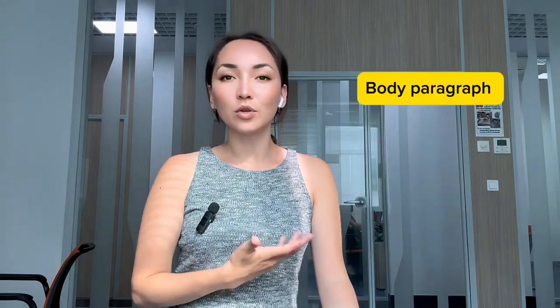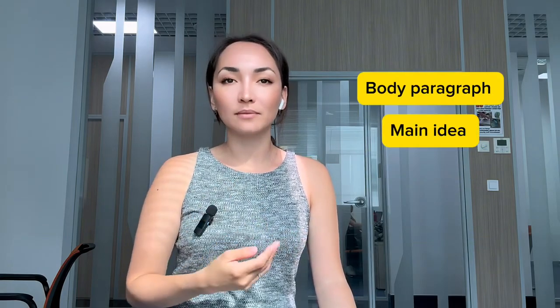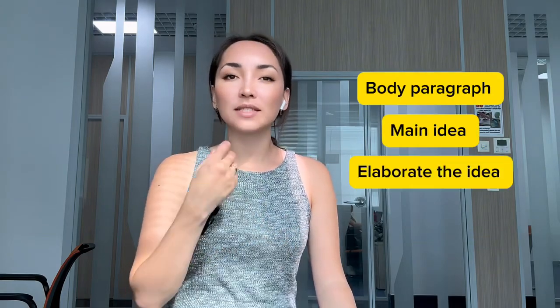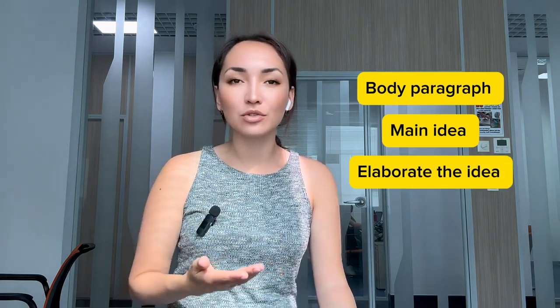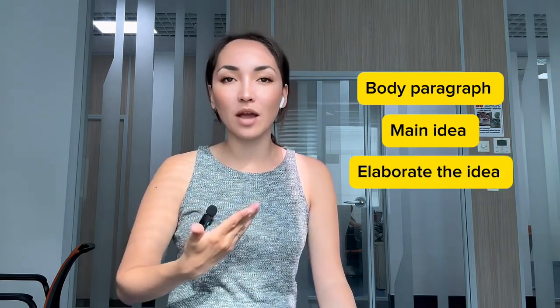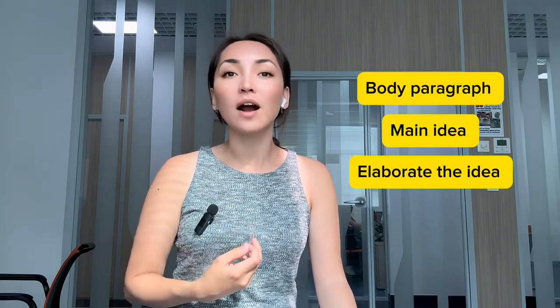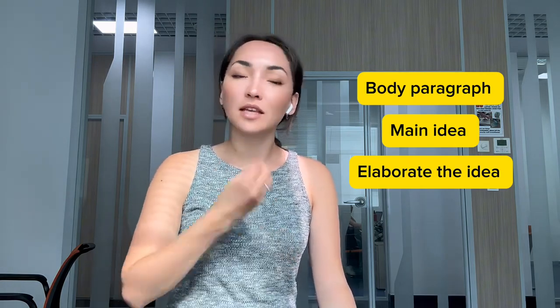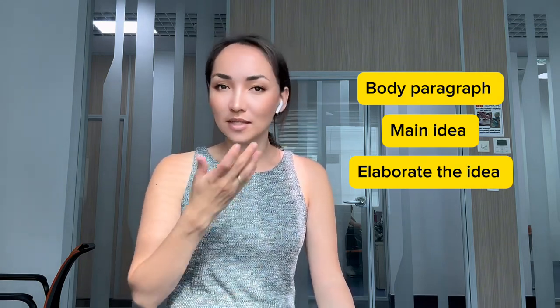In a body paragraph, you can write 4 sentences. For the first sentence, you are writing your main idea. For the second sentence, you are elaborating your idea. You need to explain why you have this idea. For example, if it is an opinion essay and you agree with the statement, in the first body paragraph you are writing why you agree with the statement.